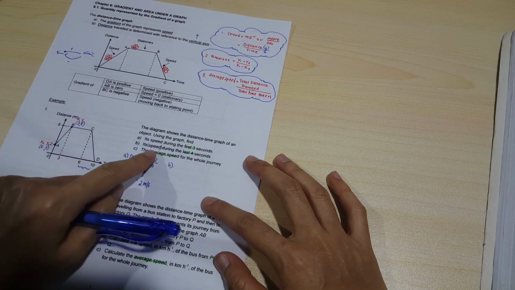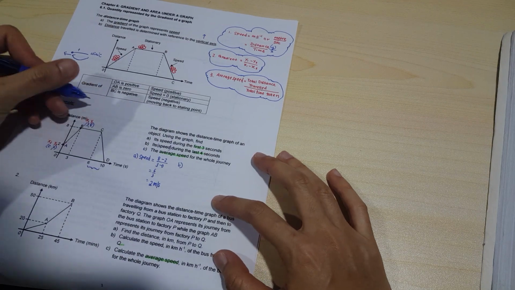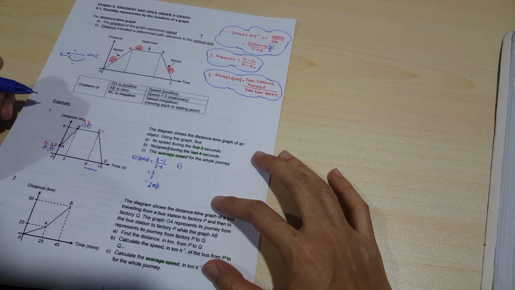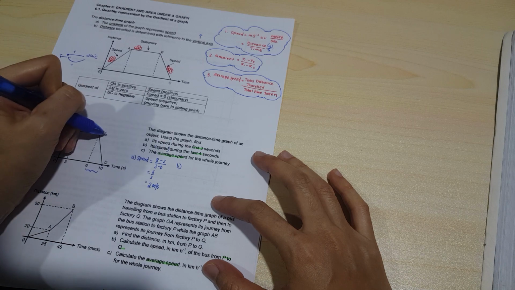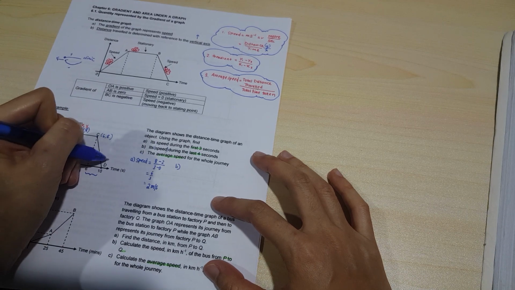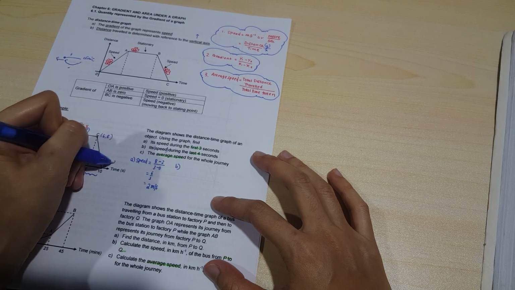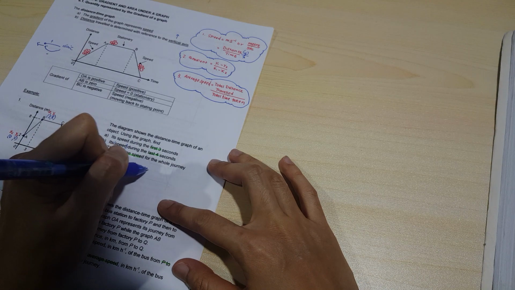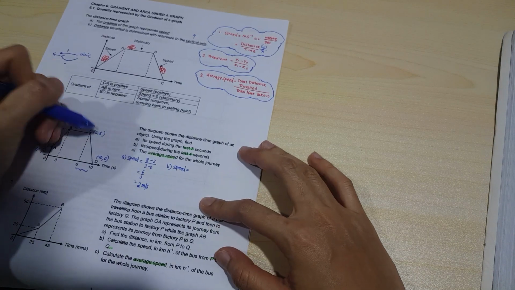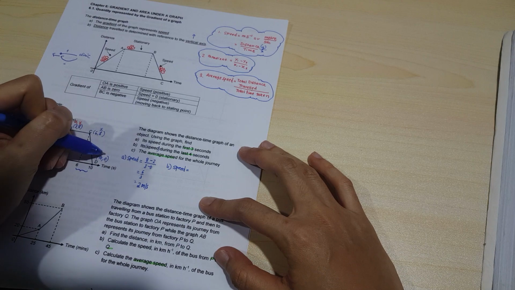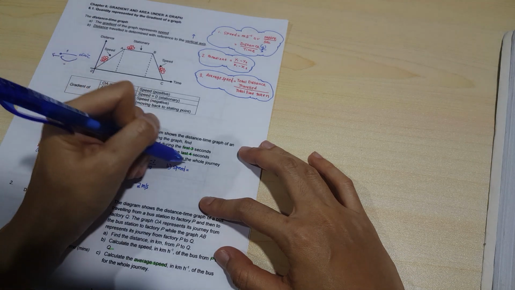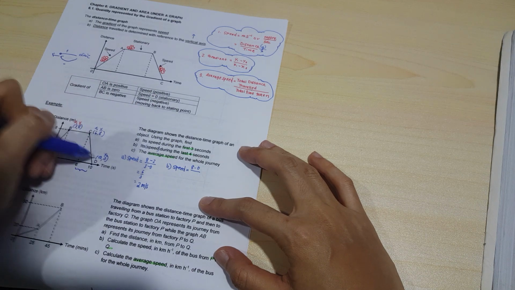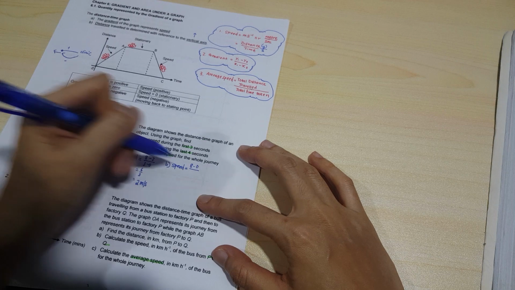Remember, whenever they ask for the speed, you find the gradient. To find gradient, you need 2 coordinates here. Let's say this, what is the coordinate for point C? 6, 8. This one would be 10, 0. Right? You want to let which one be your y1? Up to you. Let's say if I let this be my y1, this one will be my y2. 8 minus 0 over, if this is y1, this would be x1, x2. 6 minus 10.